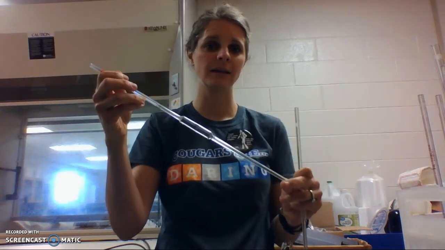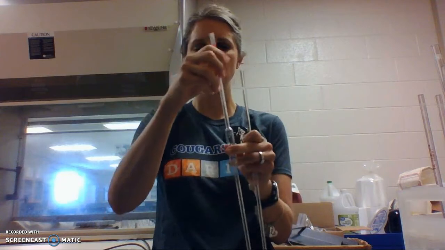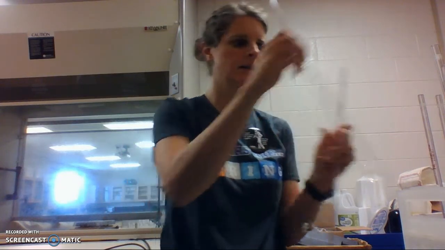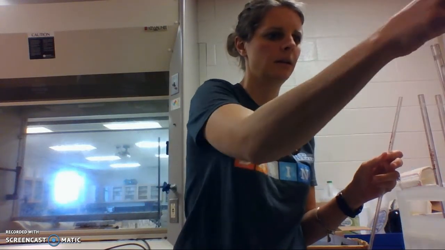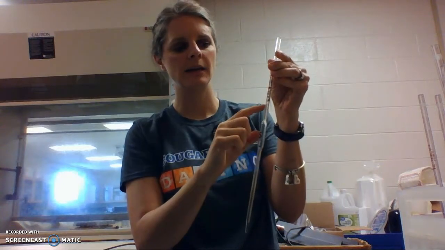Here's one that has a 10 on it. Its only job is to measure 10 milliliters. It has only one line on the pipette here. So the one we use is just the 5 milliliters. It has one line, which is right here. So all I've got to do is fill it up to here with that water and get exactly on that line.